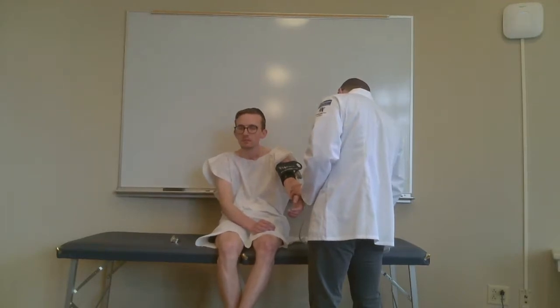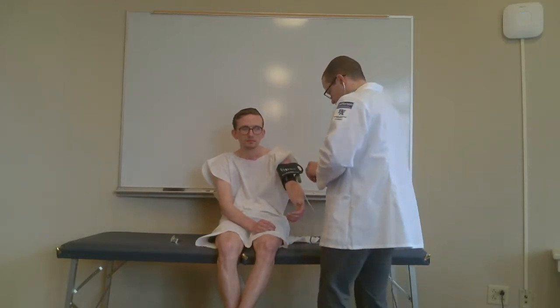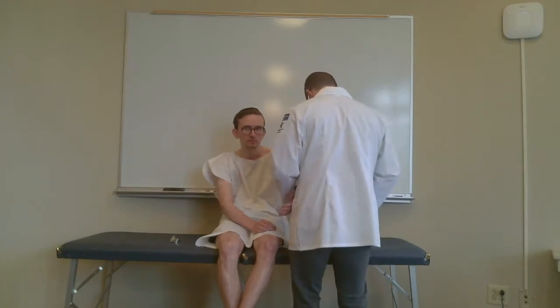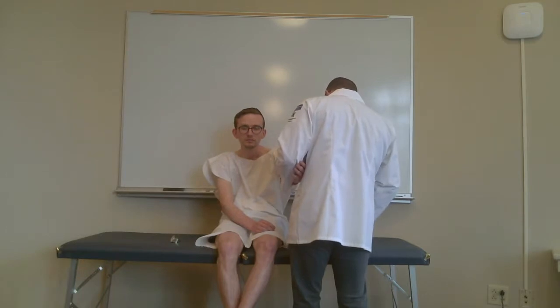He will then deflate the cuff and will wait for 15 to 30 seconds to recheck the pressure. He will position the bell of the stethoscope over the brachial artery to listen to the blood pressure. He will inflate the cuff to target level, and then he will slowly deflate the cuff at a rate of about 2 to 3 millimeters mercury per second.